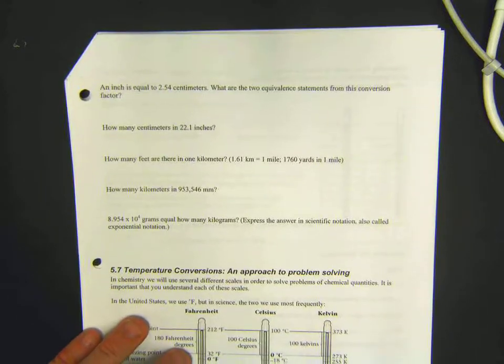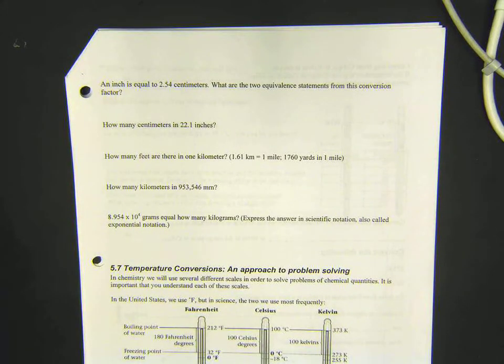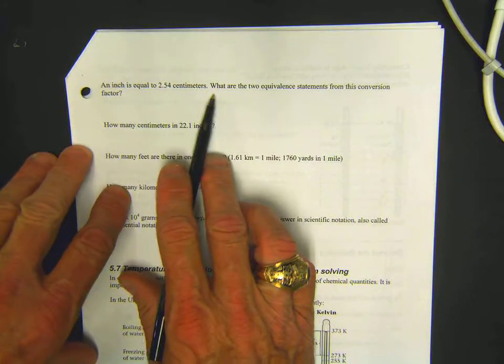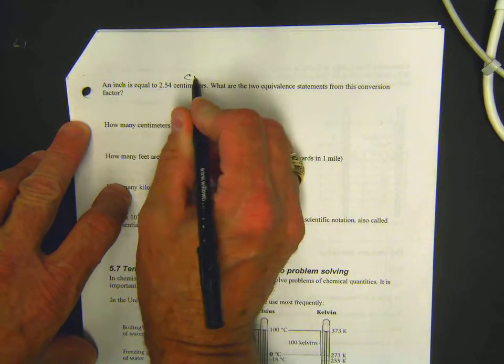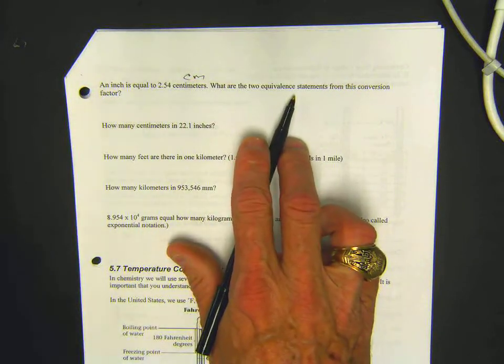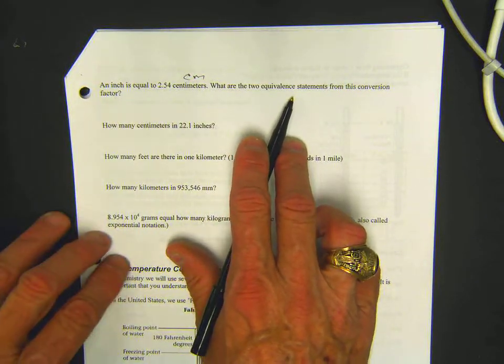All right, let's try a couple here. I'm going to set you up with something here, then we're going to get over to some density work. All right. 1 inch is equal to 2.54 centimeters. This is cm. What are 2 equivalent statements from this conversion factor?